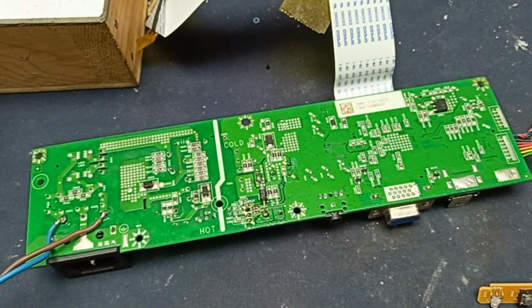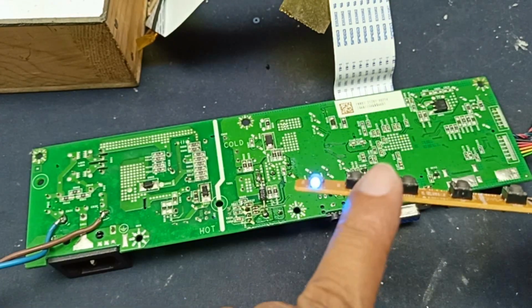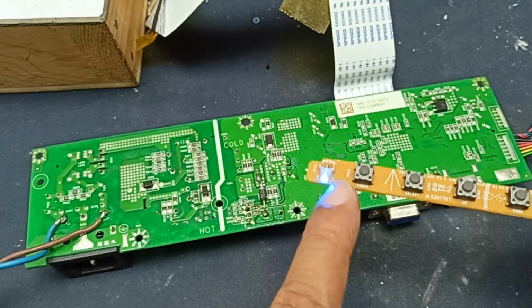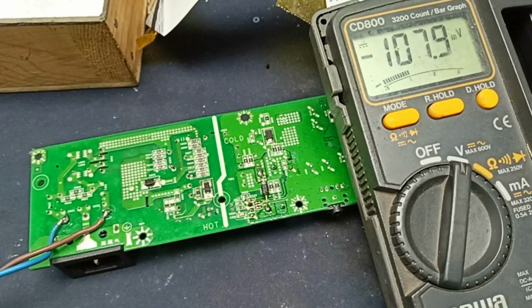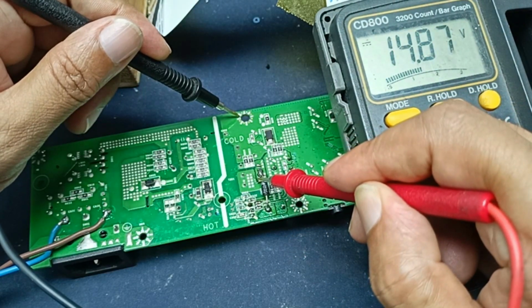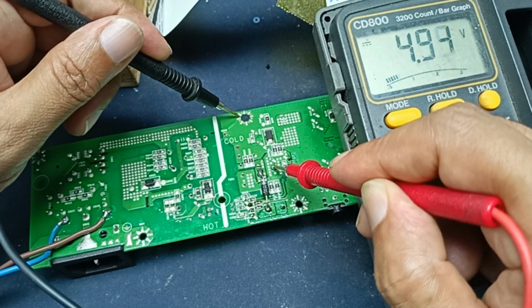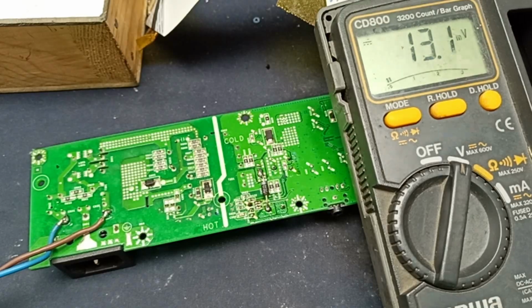Okay, let's check. Plug in the power, and you can see here is the LED light, the power LED light is on. And check this voltage. Check this voltage here. Here is 14 point something, and here is 5 volts present. Okay, our problem is solved.